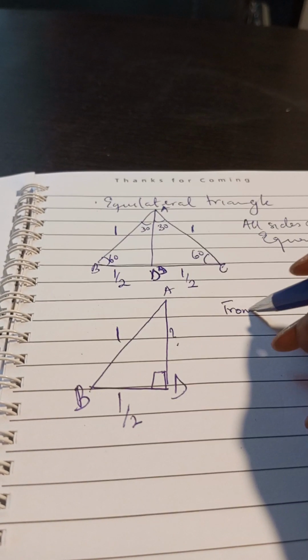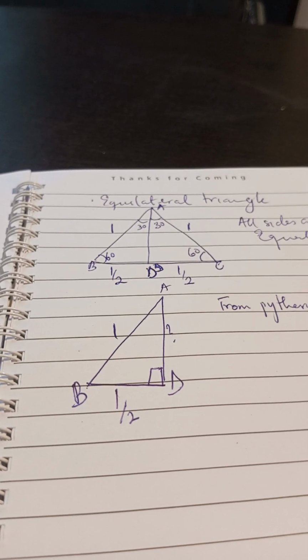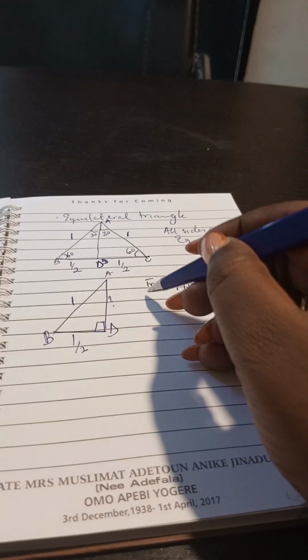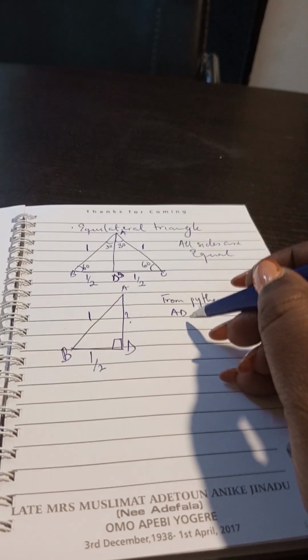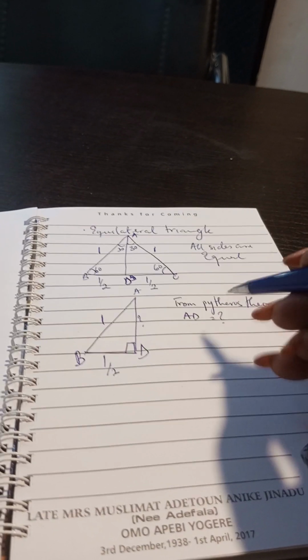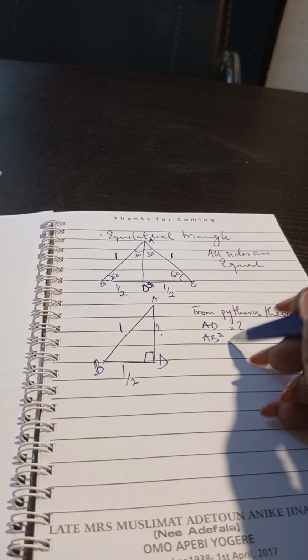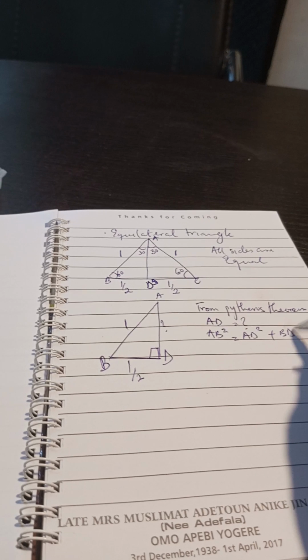From Pythagoras theorem, with AD unknown, Pythagoras theorem says AB squared is equal to AD squared plus BD squared.